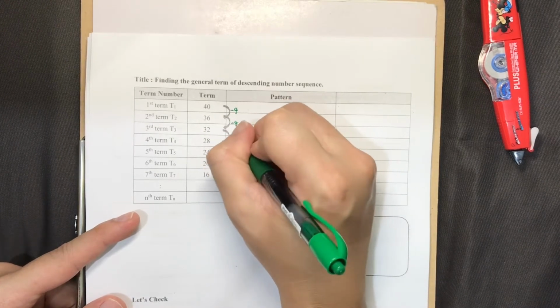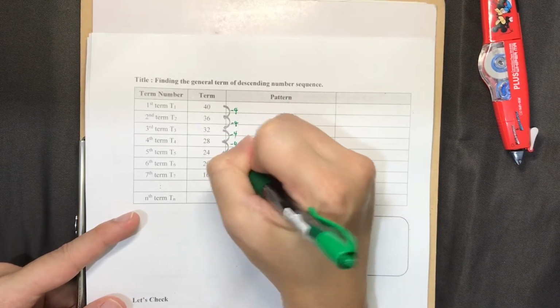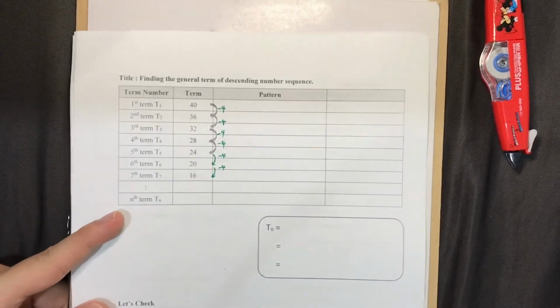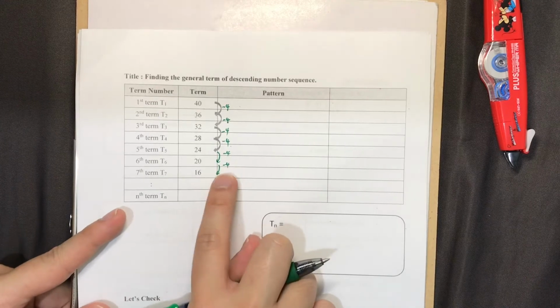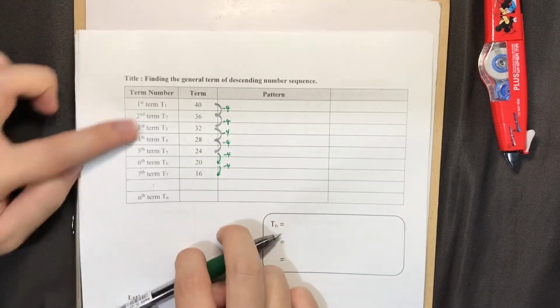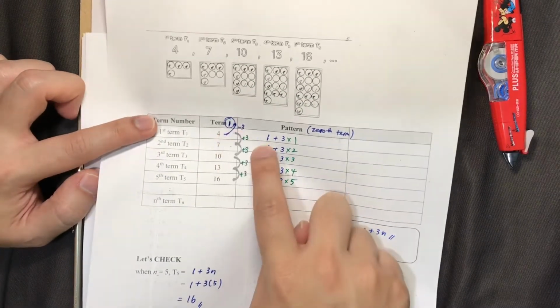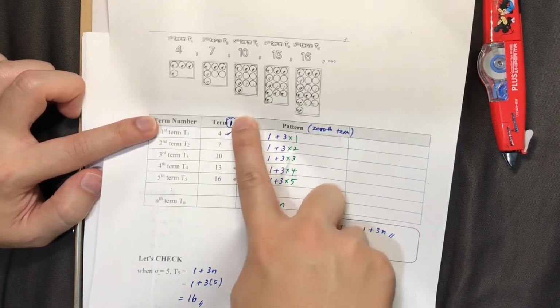32 to 28, minus 4. Right, minus 4, minus 4. Alright, so far so good. So this is a constant difference, the same difference. Now, just now what we did was, we don't start from the first term 4, but we start with the term before 4.